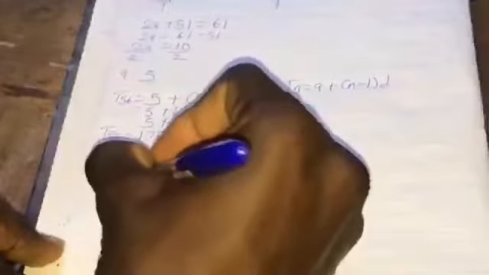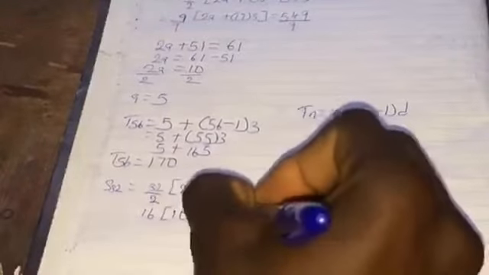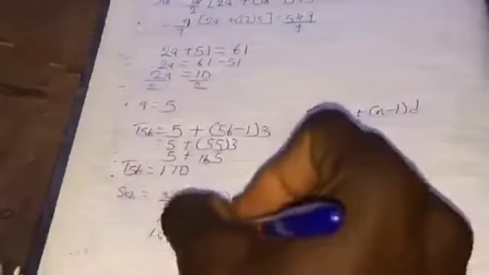32 divided by 2 is 16. 2 times 5 is 10, plus 32 minus 1, which is 31, in bracket 3. Therefore, 16 in brackets 10 plus 31 times 3. 31 times 3 is 93.